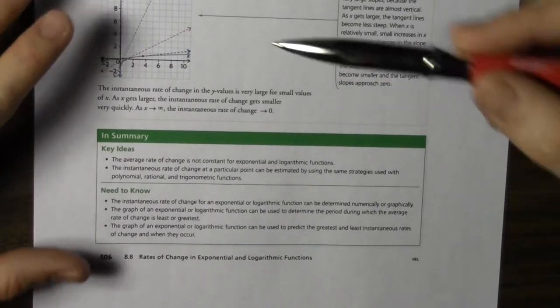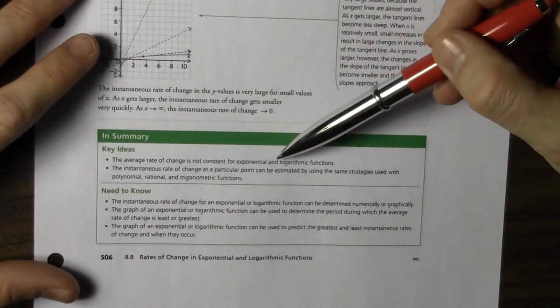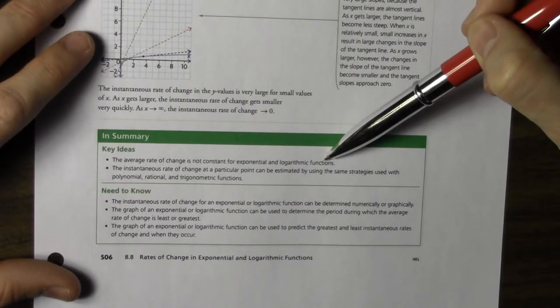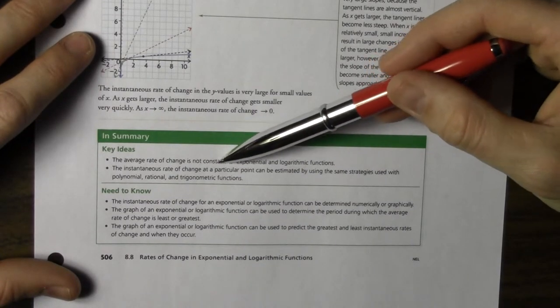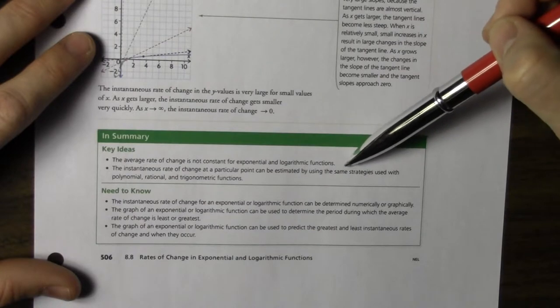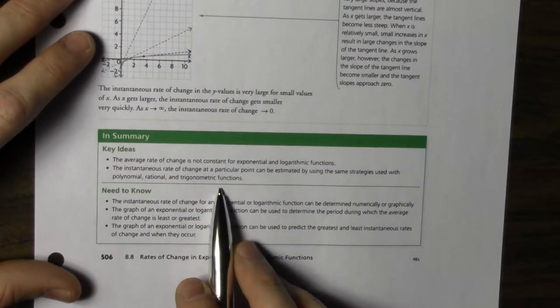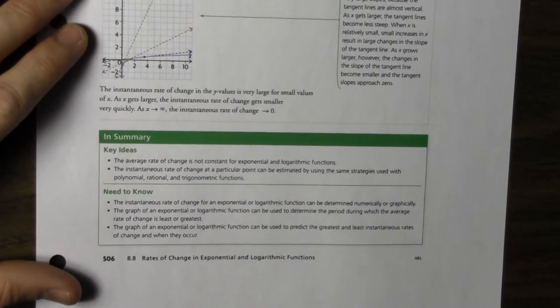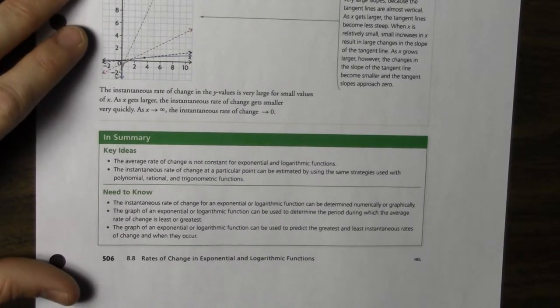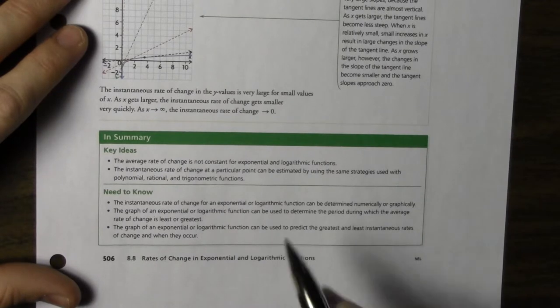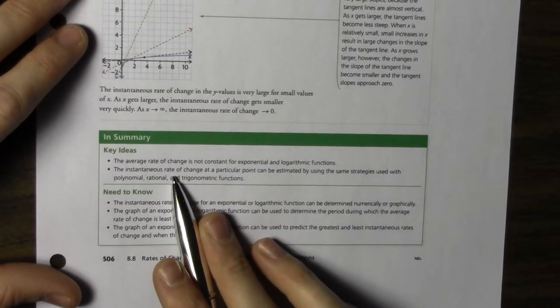All right, quick summary. The average rate of change is not constant for exponential and logarithmic functions. The instantaneous rate of change at a particular point can be estimated using the same strategies used with polynomial, rational, and trigonometric functions. What are those strategies? Kevin, right here. What are the strategies that we used to find instantaneous rate of change?